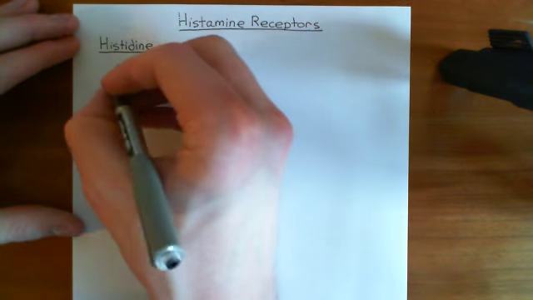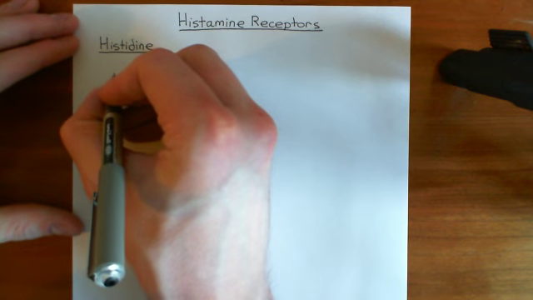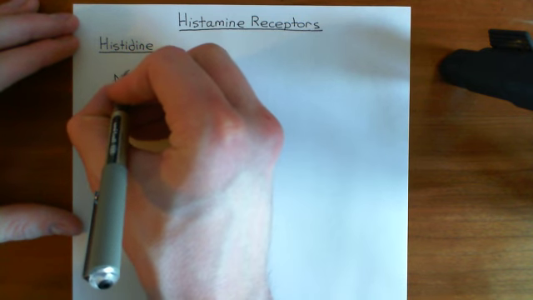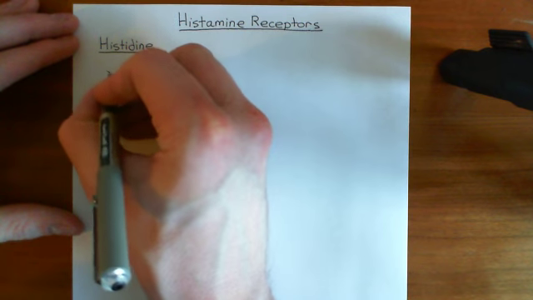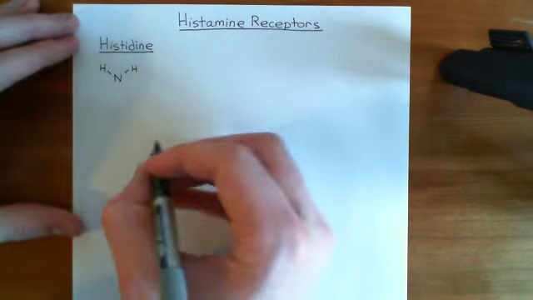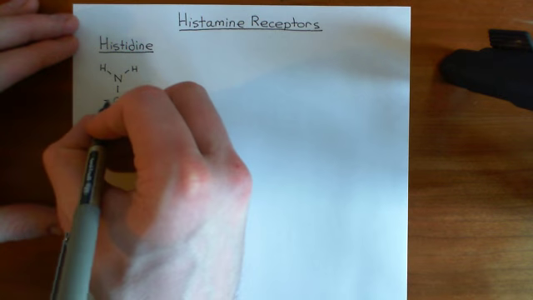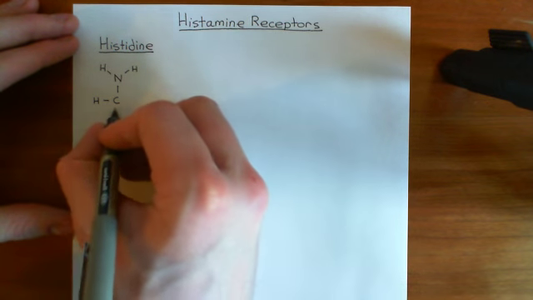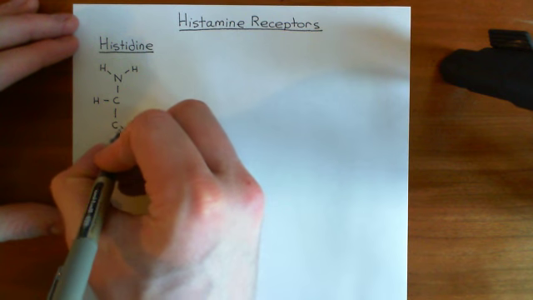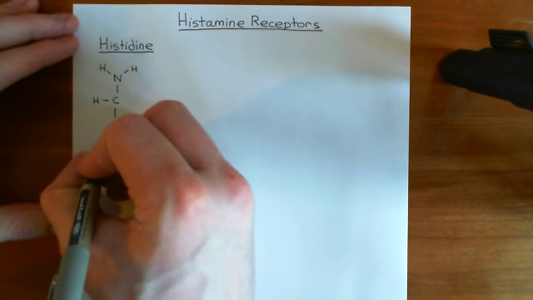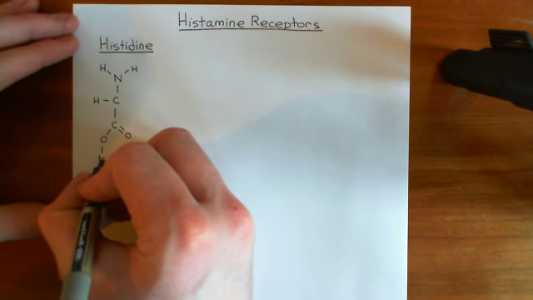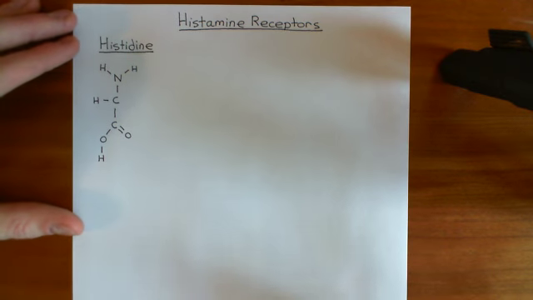Okay, so histidine is an amino acid, so it has the typical core amino acid structure that all amino acids have. So here is its amino group. Then the amino group comes off the alpha carbon here, which has a hydrogen coming off it. And then the alpha carbon also has a carboxylic acid group coming off. So this is the core amino acid structure that all amino acids have.